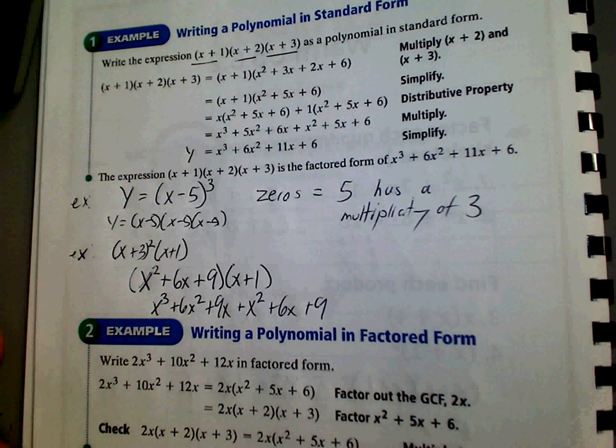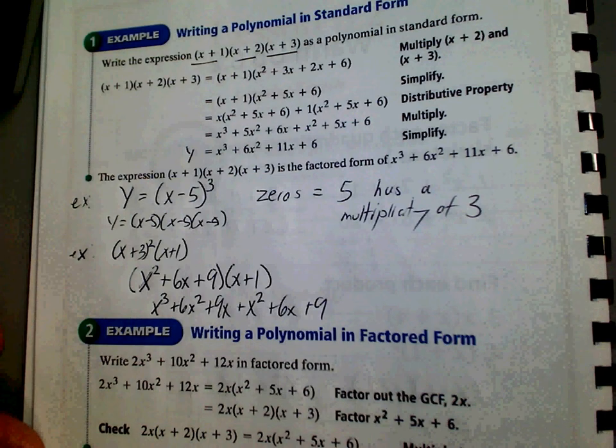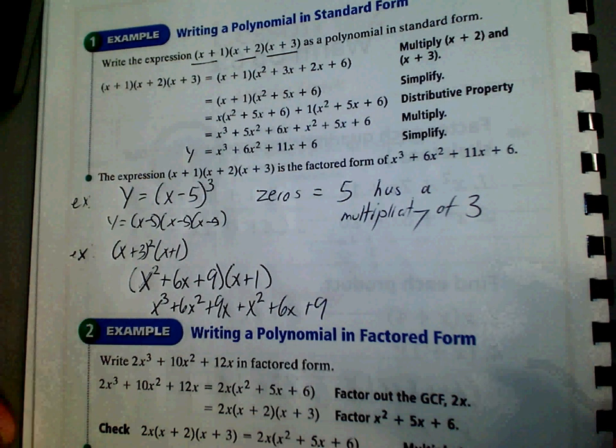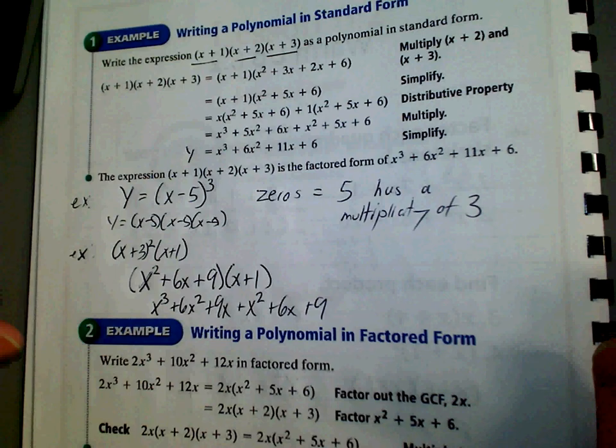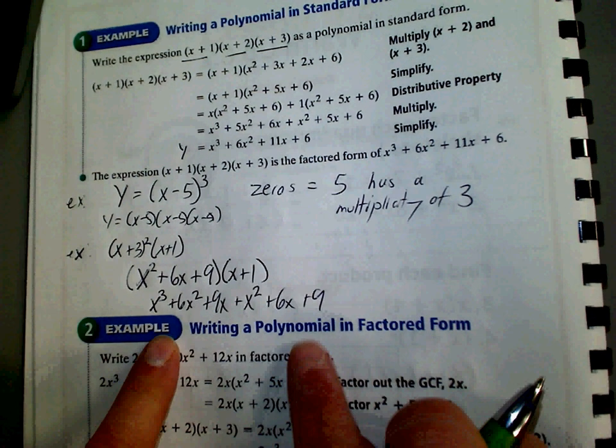Oh, is that it right there? I don't know. Thank you for interrupting class. Oh, I know. It just ran off.